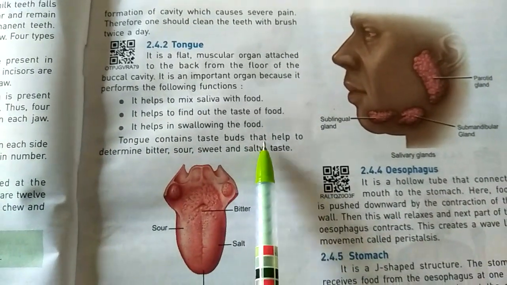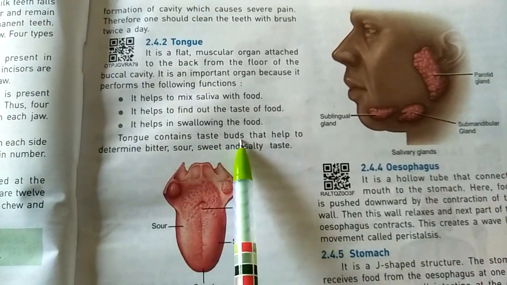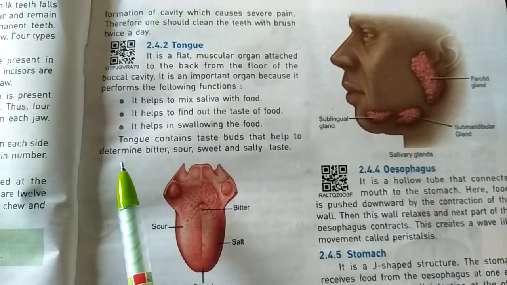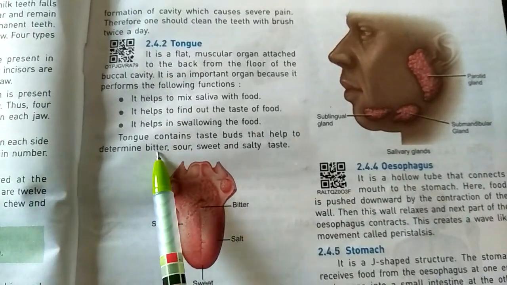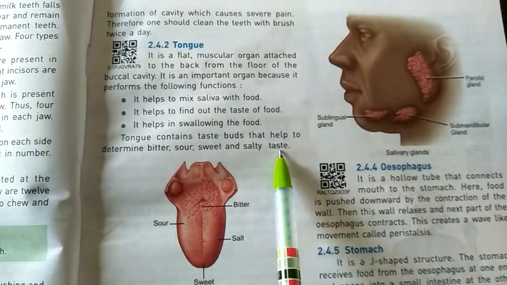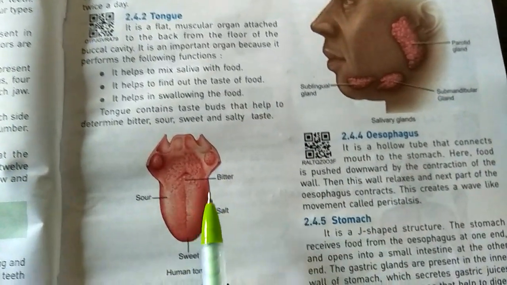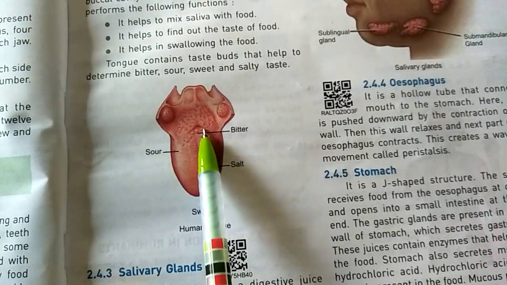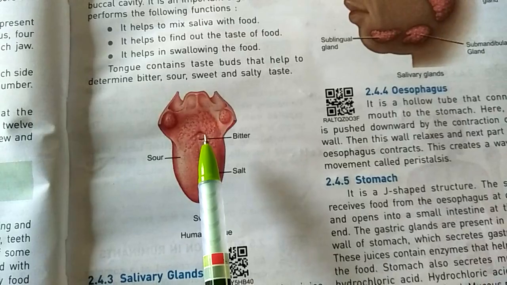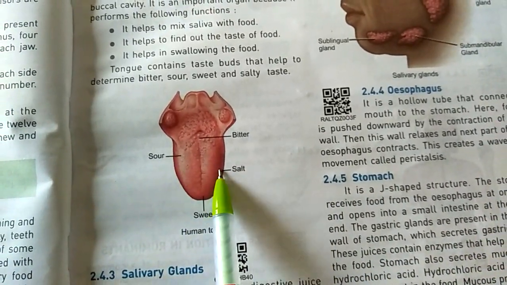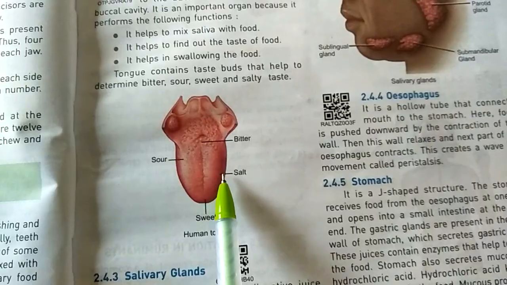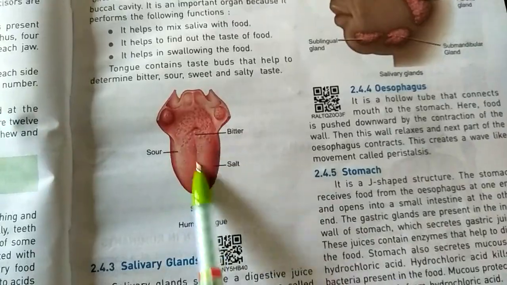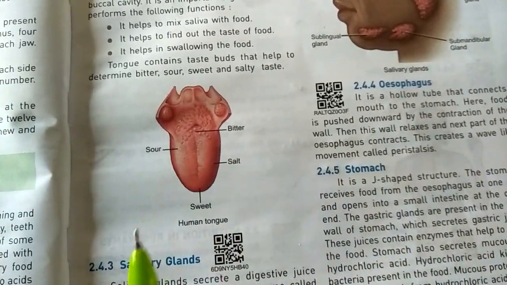The tongue contains taste buds. There are different types of taste buds in our tongue which help to detect the different tastes found in our food: bitter, sour, sweet, and salty. Bitter taste is identified by this region of our tongue, sour from here, salt from the edges of the tongue, and sweet at the front. These are the regions where we can detect the different tastes of food.